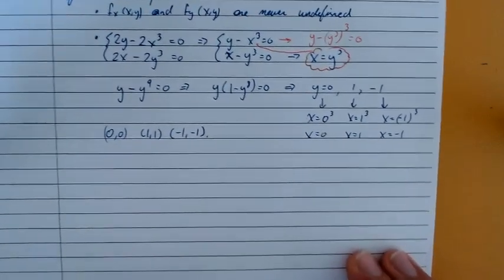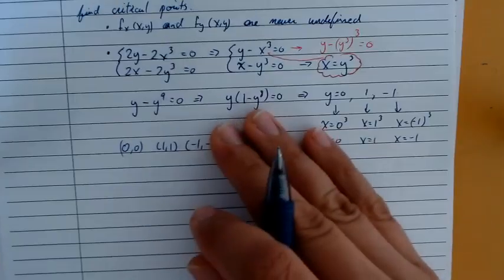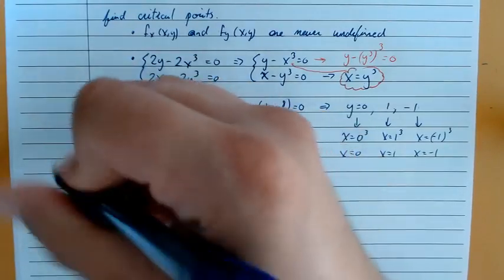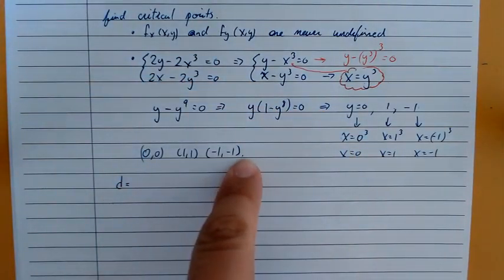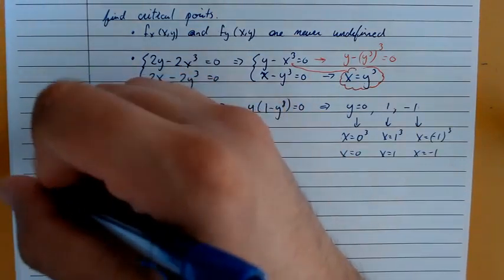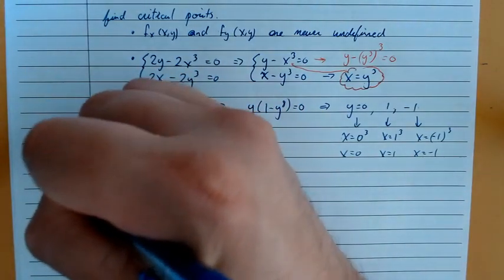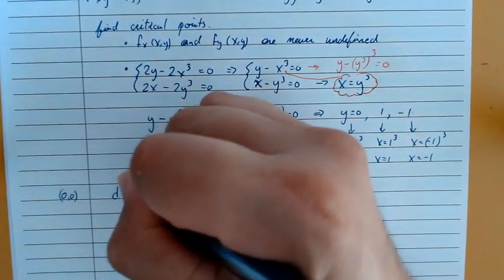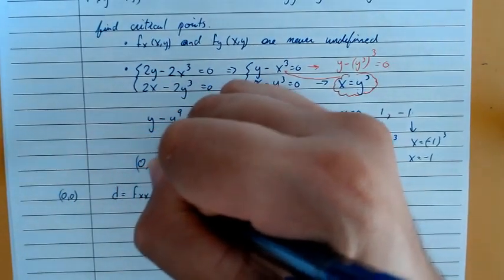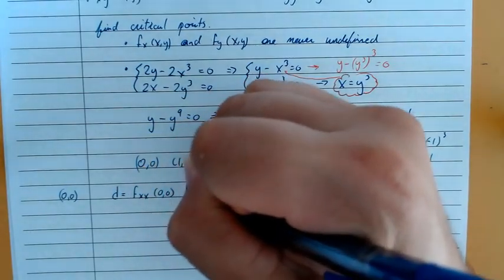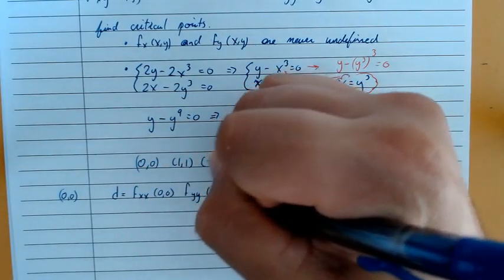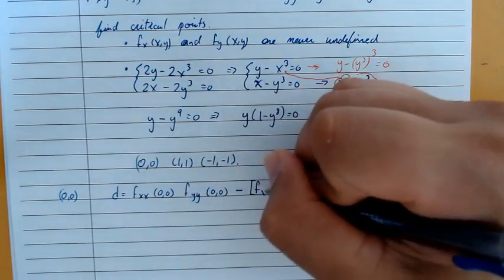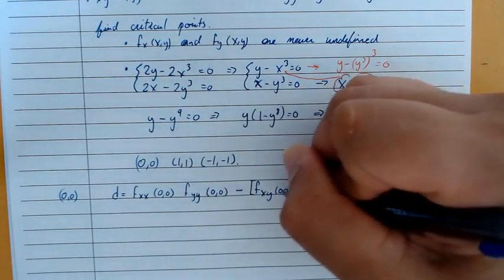All right, so now we're going to go ahead and find the value of d. And now remember, we have 3 different points for which we need to find d. So let's go ahead and try all of them. At (0, 0), d is going to equal f sub xx at (0, 0) times f sub yy at (0, 0) minus the square of f sub xy at (0, 0).